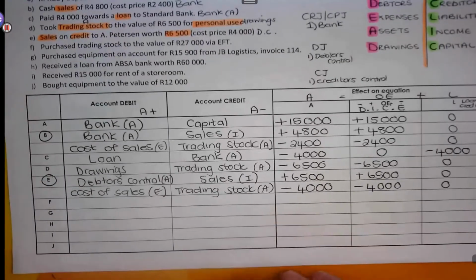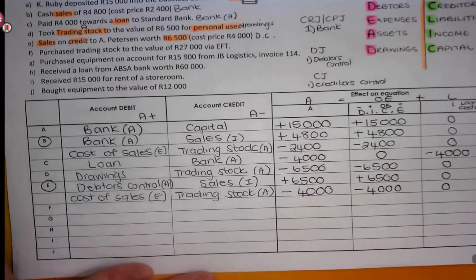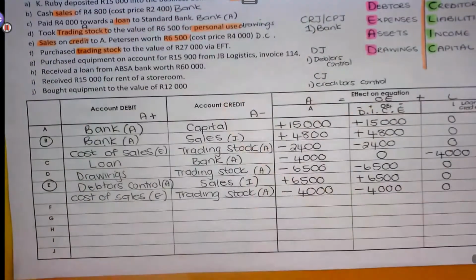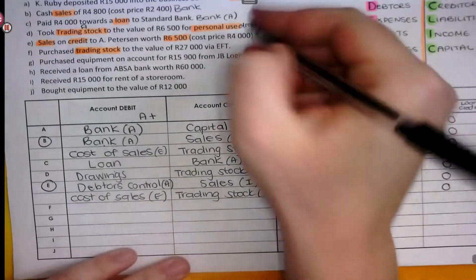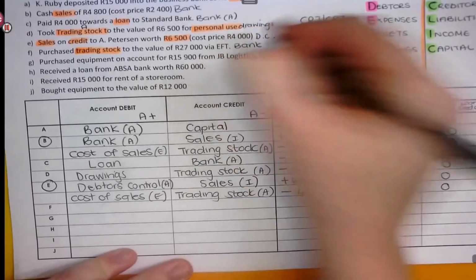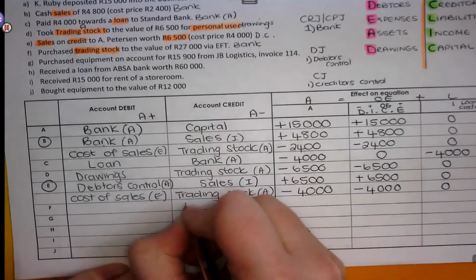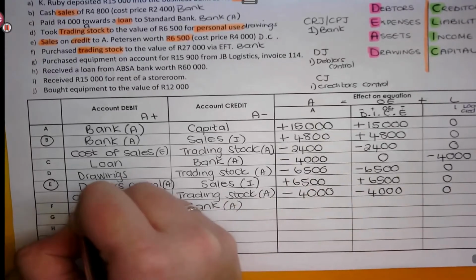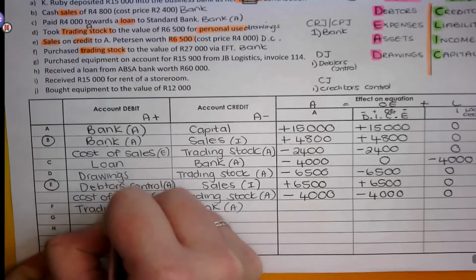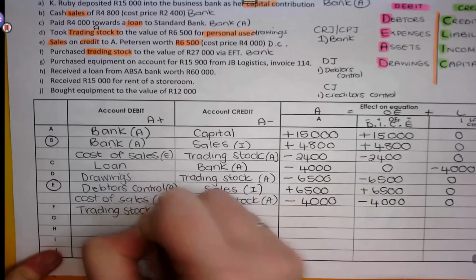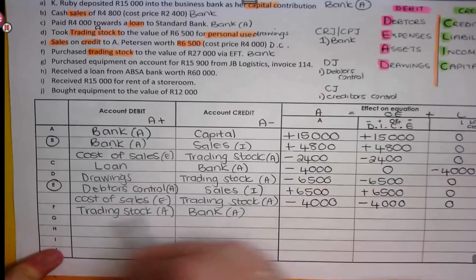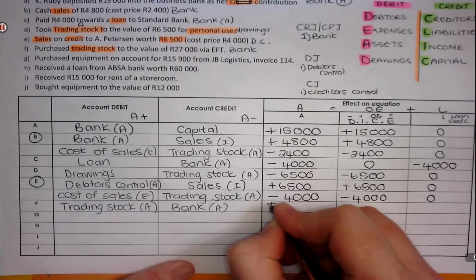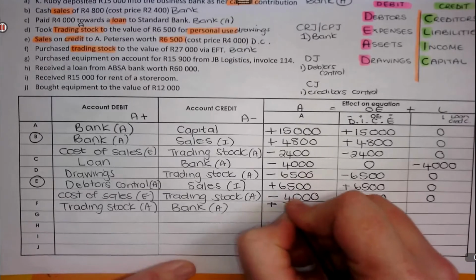Okay, let's look at number F. You purchased trading stock to the value of 27,000 Rand via EFT, so because you've purchased it now, it's going to affect your bank. If you've purchased something, what has happened to your bank? Your bank has gone down. So bank is decreasing, and it's an asset. What is on this side? Your trading stock, because your trading stock has gone up. I purchased something, I want it. So you pay for it and you leave with trading stock. Okay, so your trading stock is an asset, and that is going up. It's increasing by 27,000 Rand.